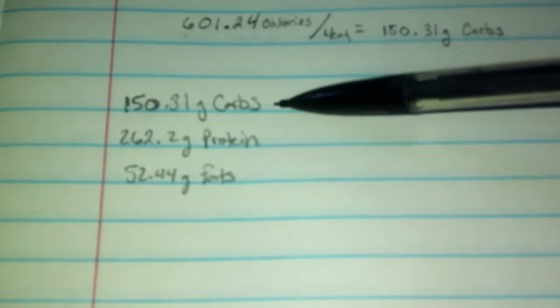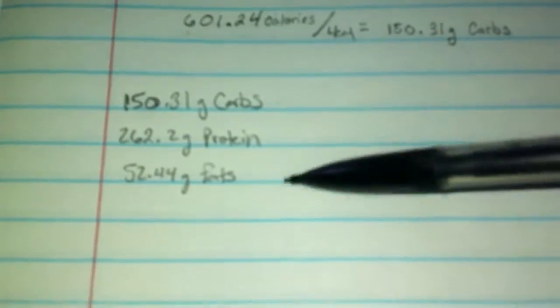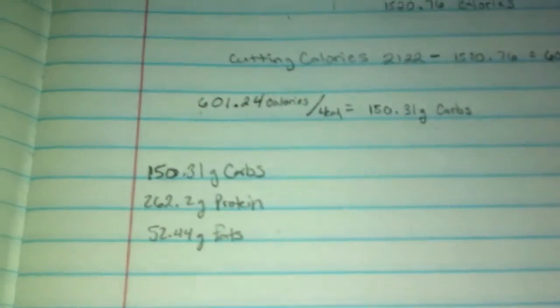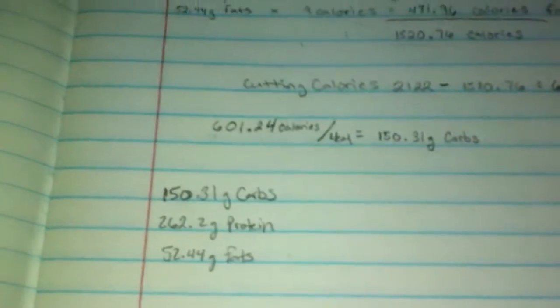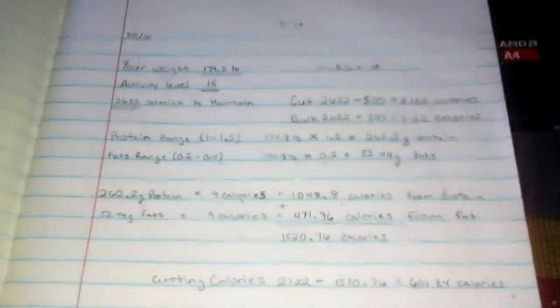So every single day I need to be consuming 150 grams of carbs, 262 of protein, and 52 grams of fats. So these are the numbers I'm going to want to hit every single day until I stop seeing a change in my physique, until I'm not losing any more weight. So there you guys have it. If you have any questions on this, just please let me know.